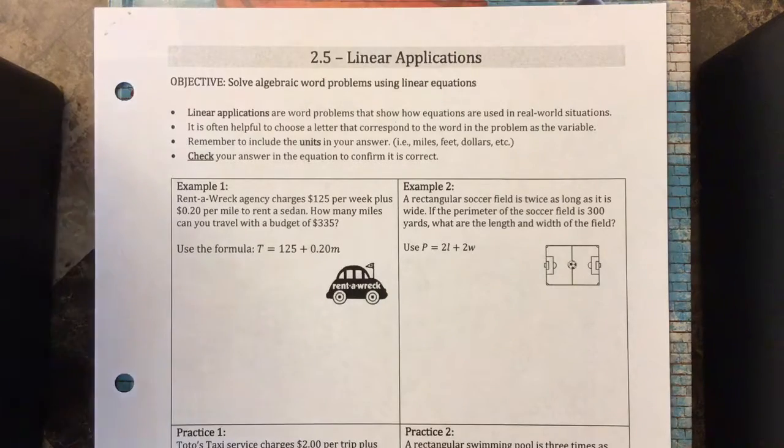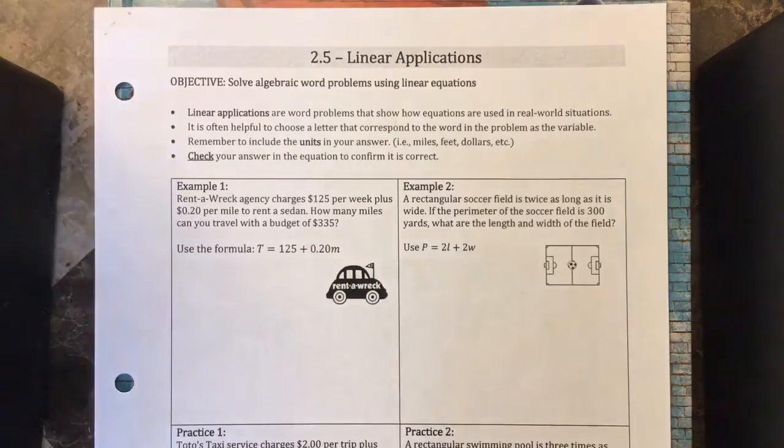So if you want to know how algebra is used in the real world, we actually have to use word problems. No worries, we'll walk through it. So linear applications and word problems are the same thing. It's how algebra is used in the real world.